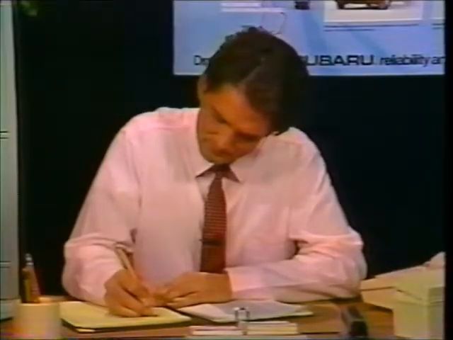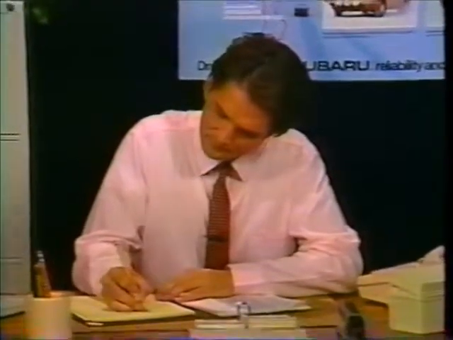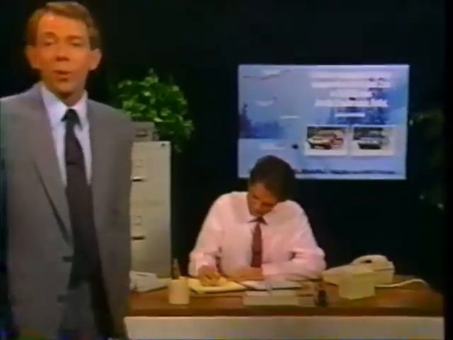Brad Peterson is a professional. His profession is selling cars, Subaru cars. Brad's been selling Subaru vehicles for the past 3 years. He's good at what he does. He uses the phone as a sales tool to assist him in attaining his main goal, selling cars. At any moment, the phone could ring at Brad's desk.